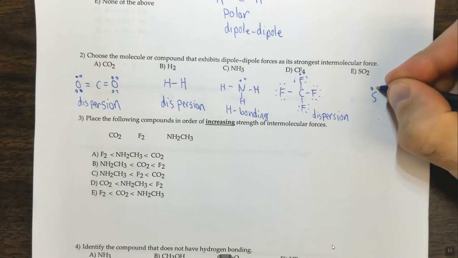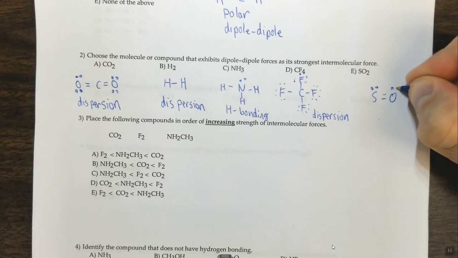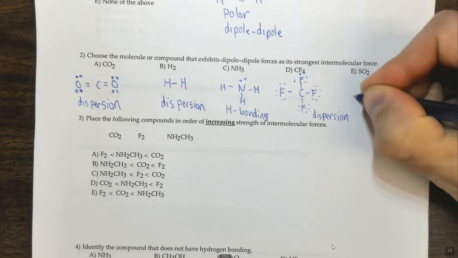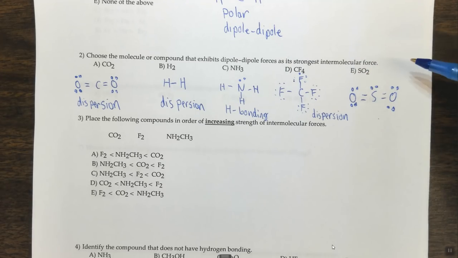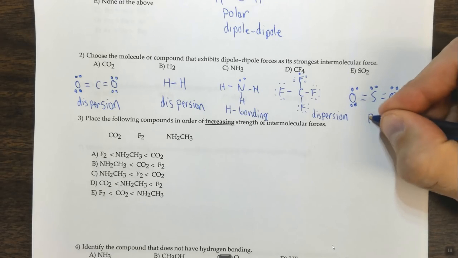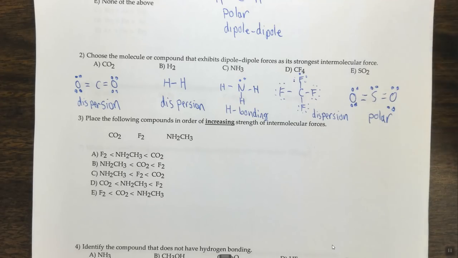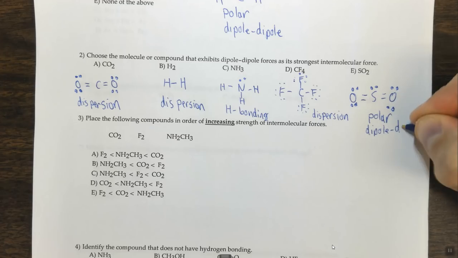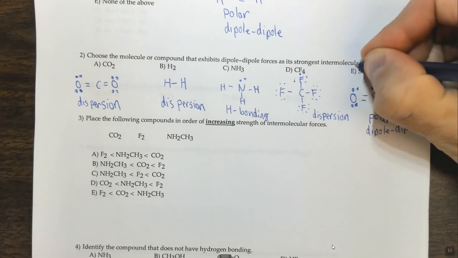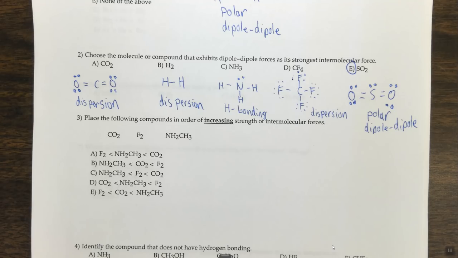SO2. The best Lewis structure of SO2 looks like this. Again, you'd have to draw this out yourself. You're not going to be given the Lewis structures necessarily, so you do need to be able to draw them. And this molecule is polar. It does not have a hydrogen, so it can't have hydrogen bonding. So the strongest intermolecular force is those dipole-dipole forces. So that is our answer, choice letter E.